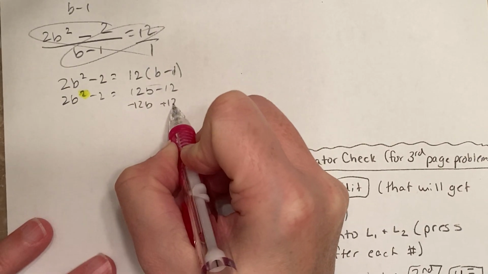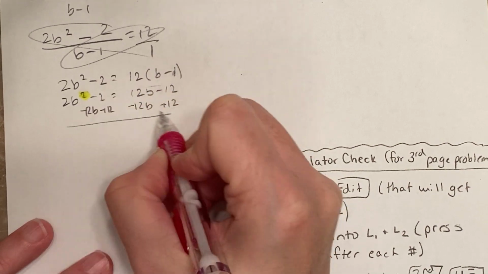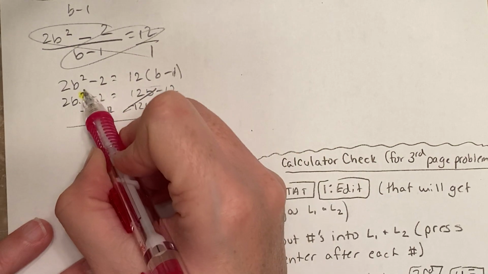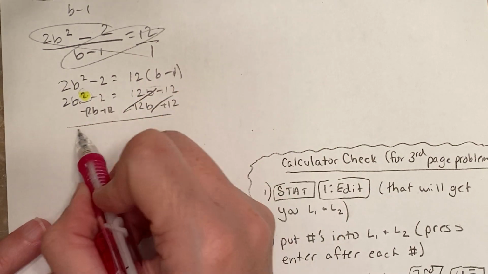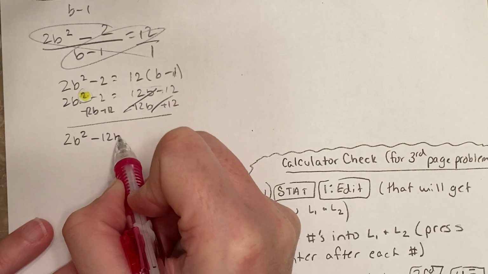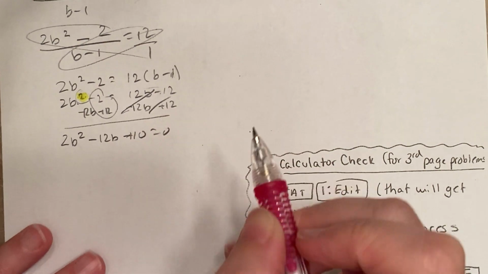So minus 12b plus 12, minus 12b plus 12. So why did I automatically move this and I didn't move left to right? You can't have a negative. So I'll move everything from the right to the left. So let's see, 2b squared minus 12b, those can be combined. I think it's plus 10 equals 0.